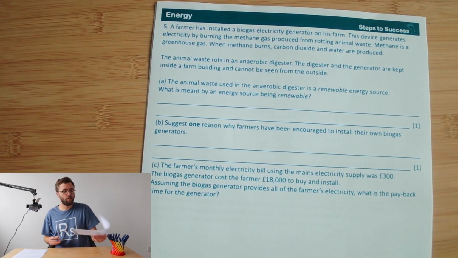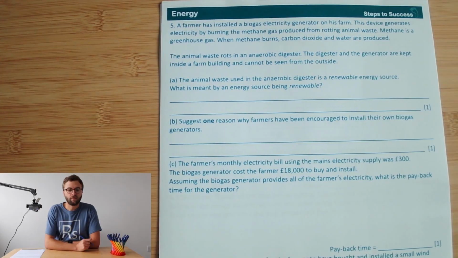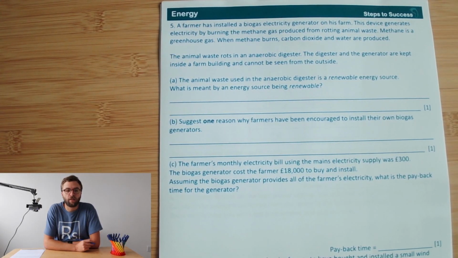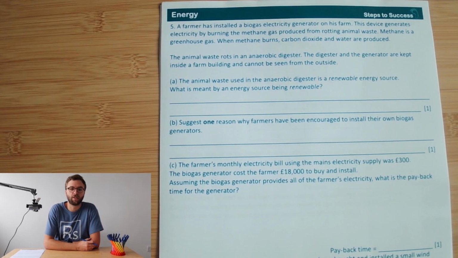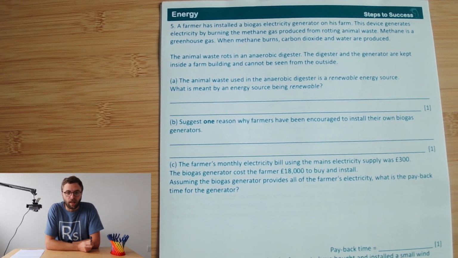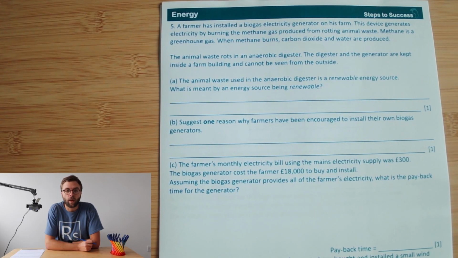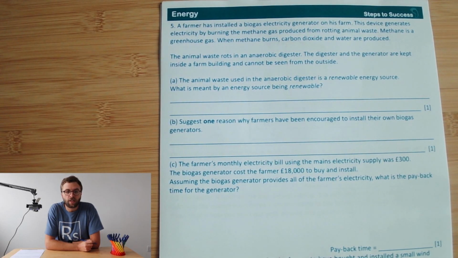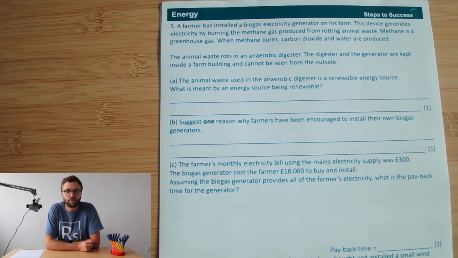Let's move on to question number 5. Okay, in question number 5 we're looking at a farmer who's installed a biogas electricity generator on their farm. The device generates electricity by burning the methane that's produced from the rotting animal waste. Methane is a greenhouse gas, and when the methane burns, carbon dioxide and water are produced. The animal waste rots in an anaerobic digester. The digester and the generator are kept inside a farm building and can't be seen from the outside.